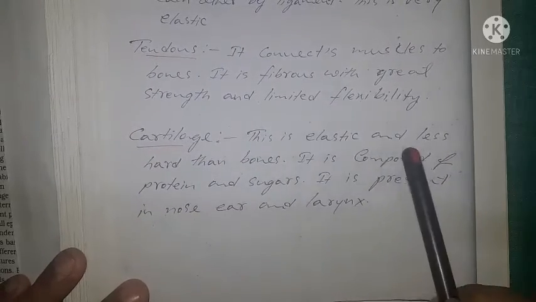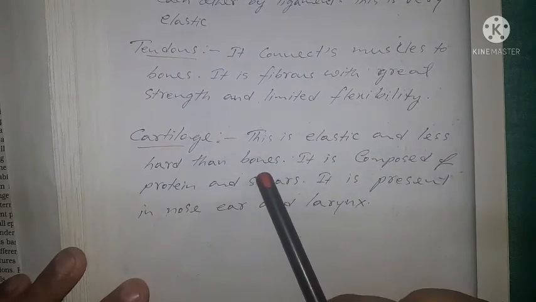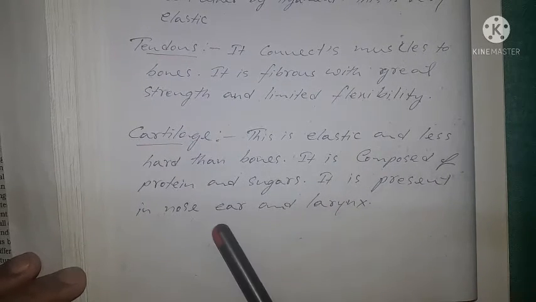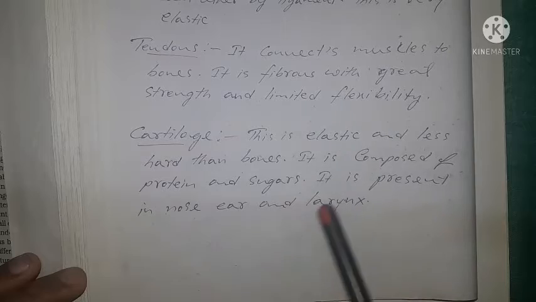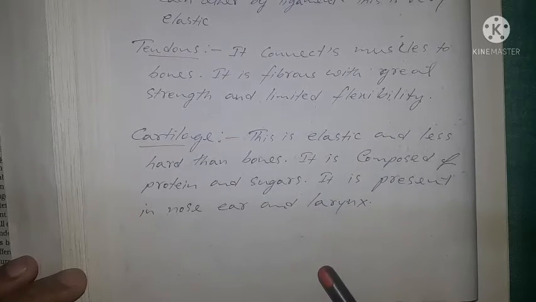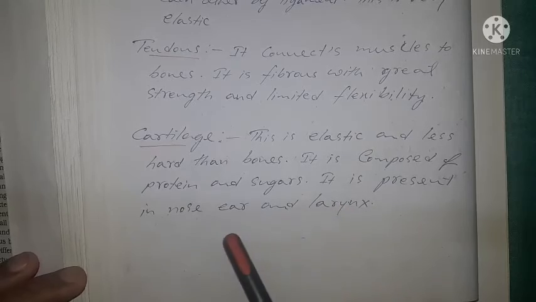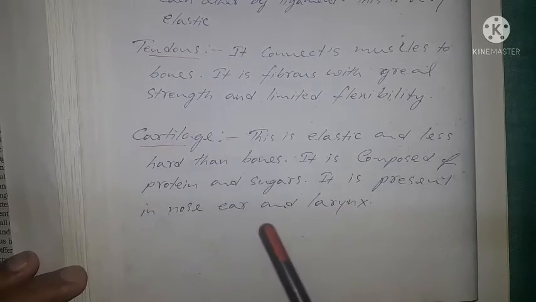Cartilage. This is elastic and less hard than bone. So this is elastic in nature and just less hard than the bone. It is composed of protein and sugar. It is present in the nose, ear, and larynx. So it is like a soft bone.